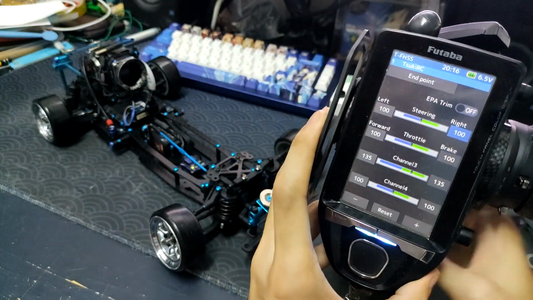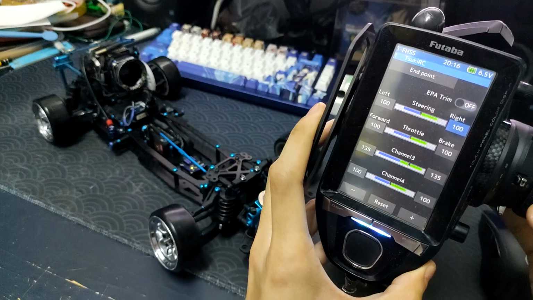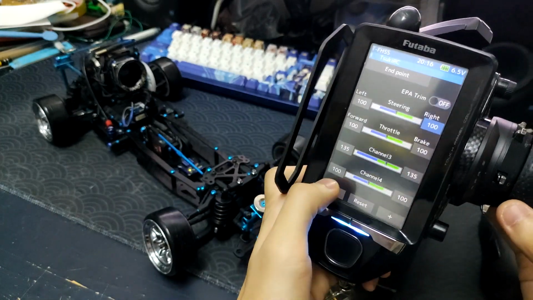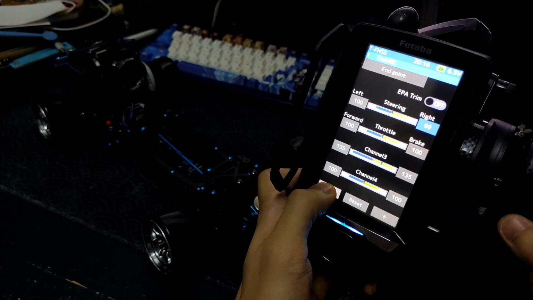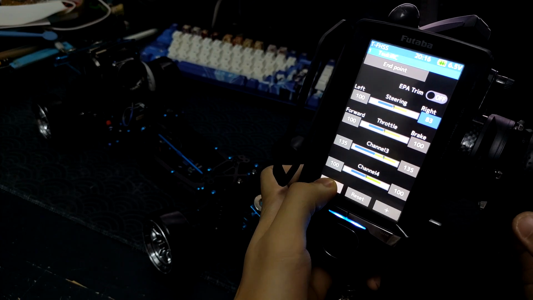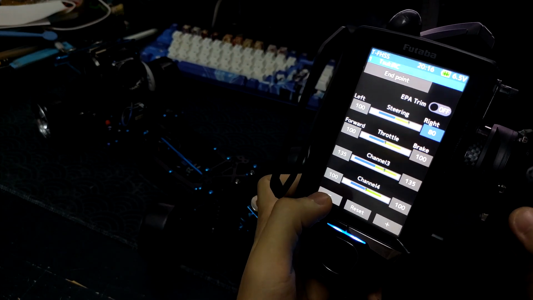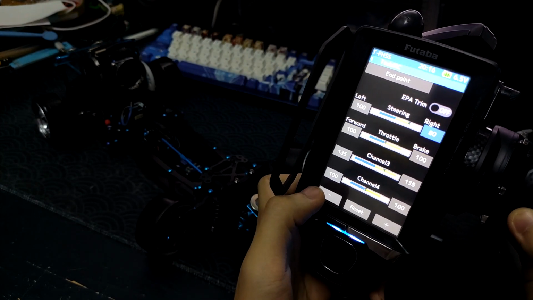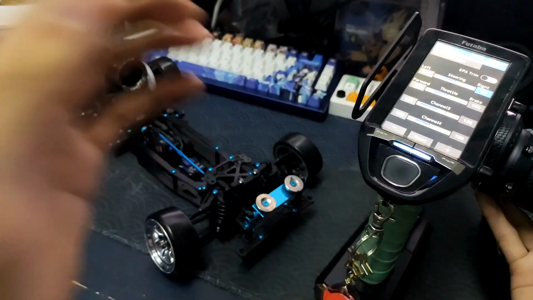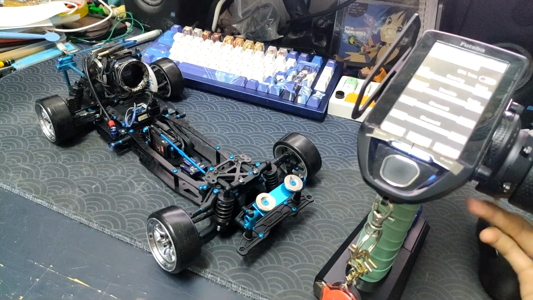I'll just choose one side. I'm going to choose right first, and then decrease it to a safe number, about 80, and then check it.